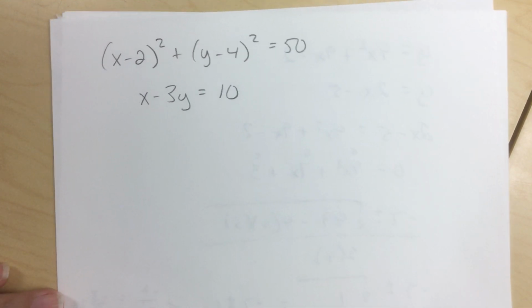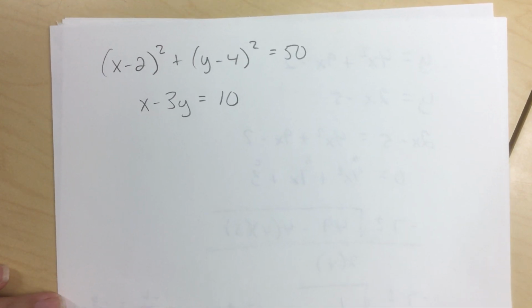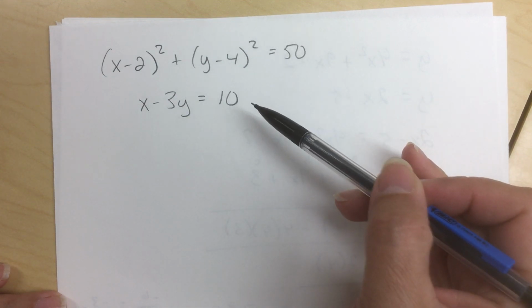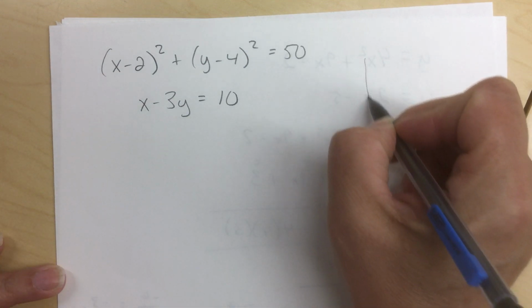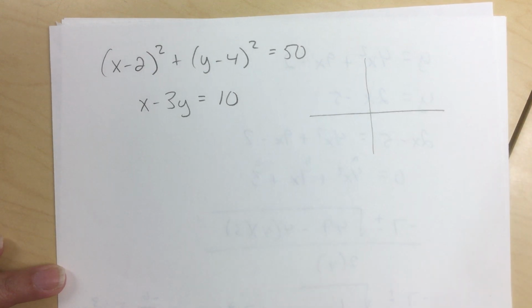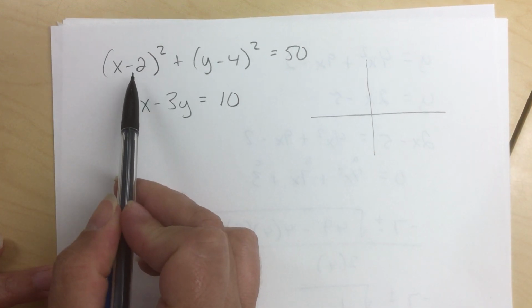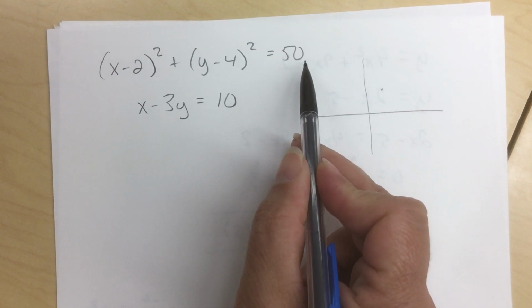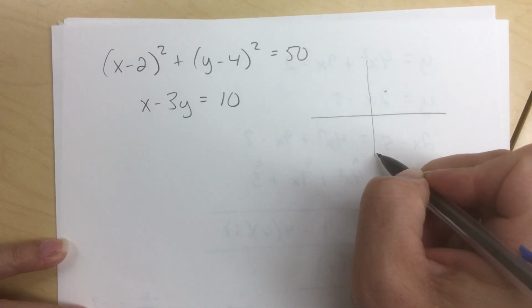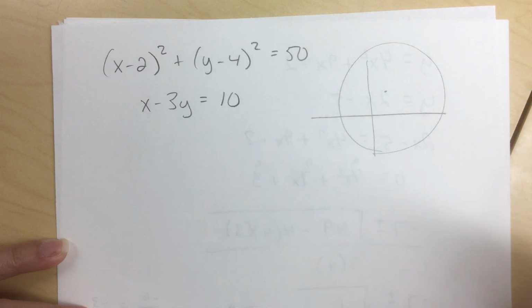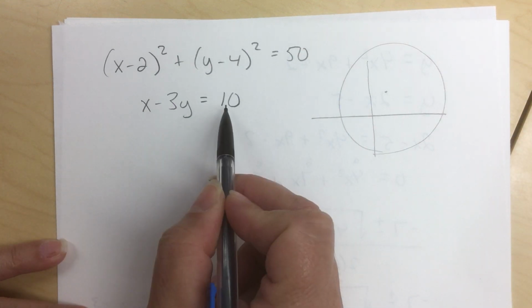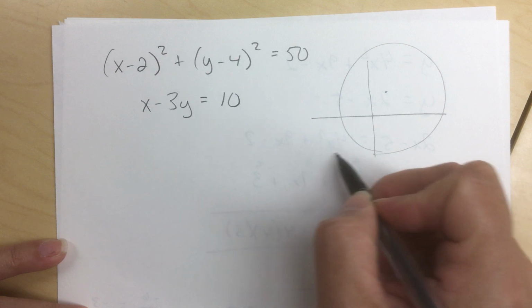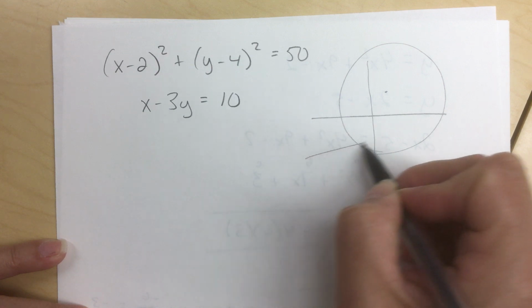All right, in this video, I'm going to show you how to solve a system that involves a circle and a line. If you remember what graphs of circles look like, this would have a center at (2, 4), so approximately there, and it would have a radius of about 7, so it would look something like this. Then we have a line here that would look something like this.